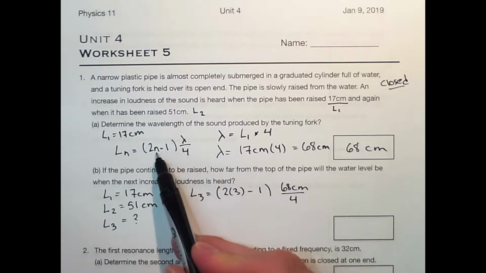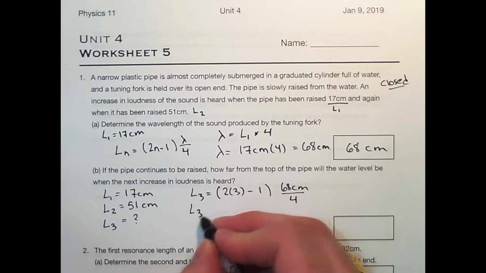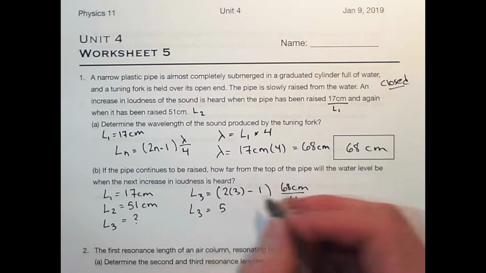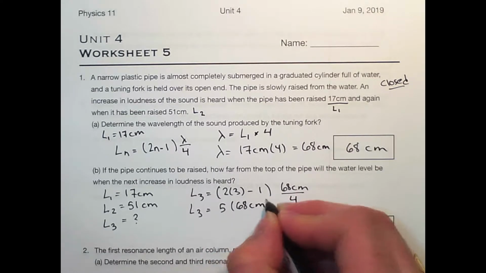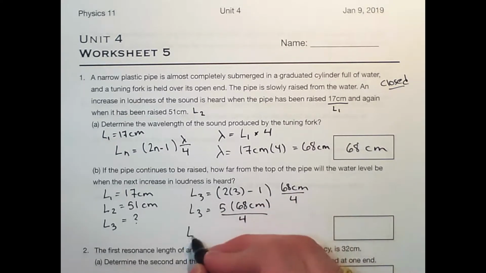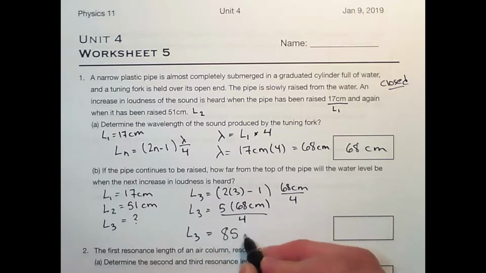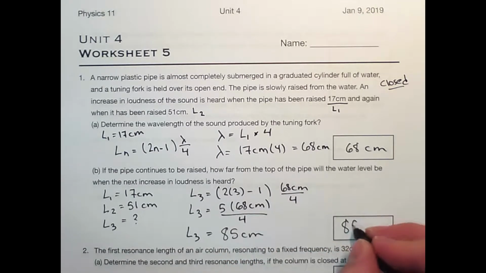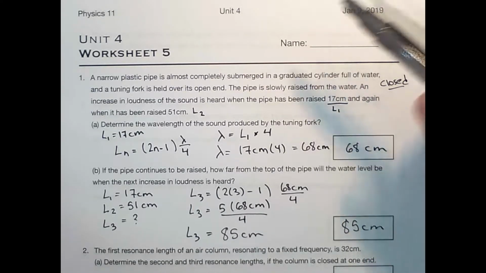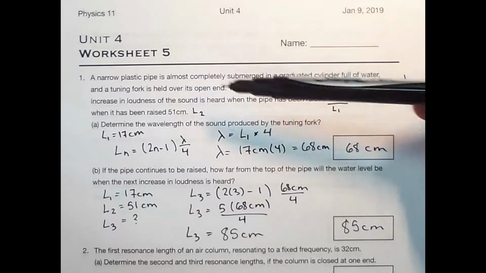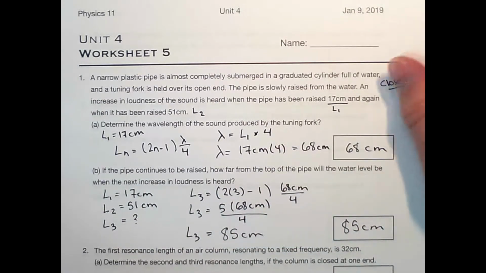Again, just using this equation and putting in 3 for n. 2 times 3 is 6, take away 1 is 5, times 68 centimeters over 4. So the next one should be heard at 85 centimeters. So this problem is for length. It doesn't really mention anything about frequency in the question, so I am just using the L equations for length.